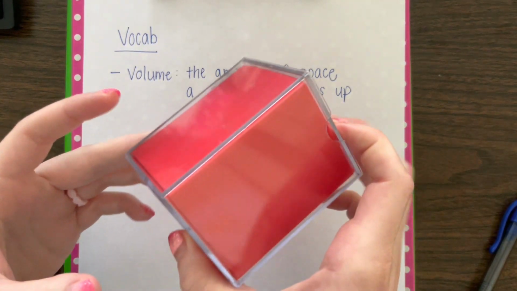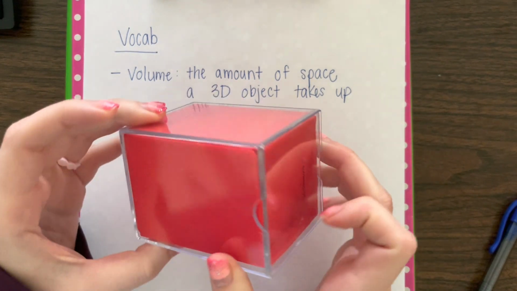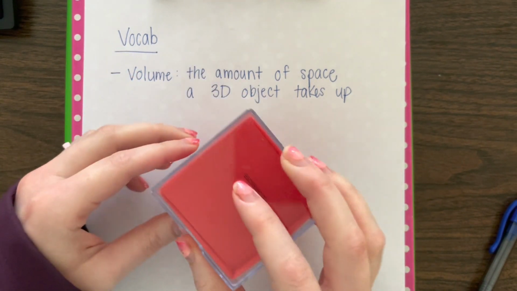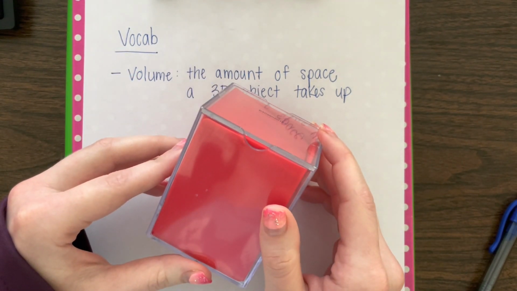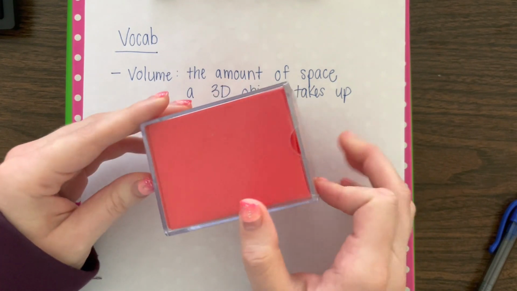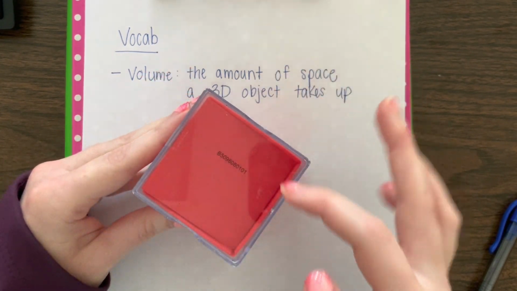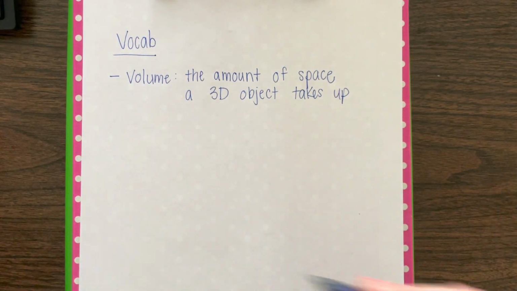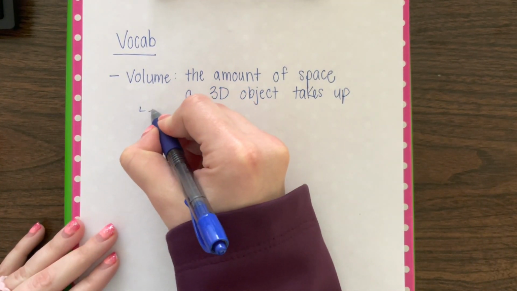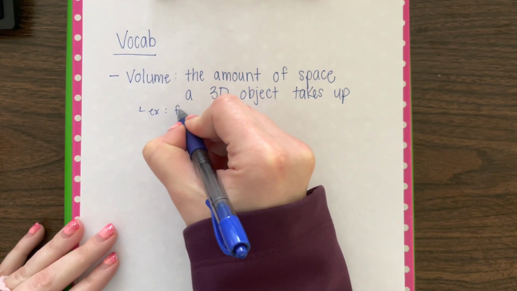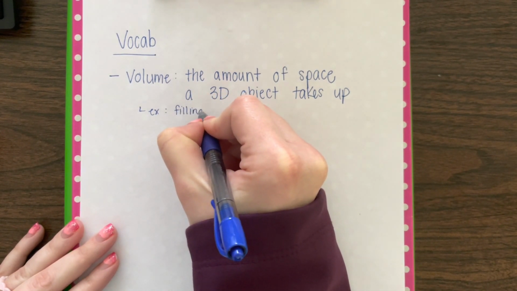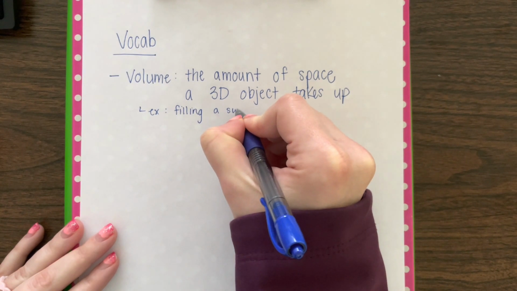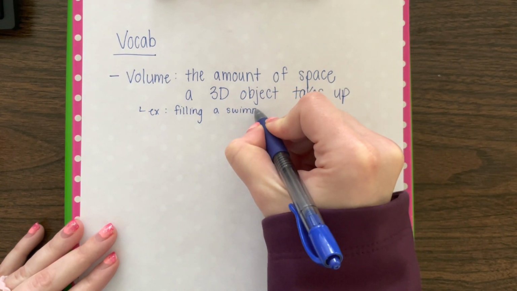So for instance, if we look at this rectangular prism here, if we were to fill it up with water or like with a drink, that would be the volume, everything on the inside of the shape. So an example of that could be like filling a swimming pool.